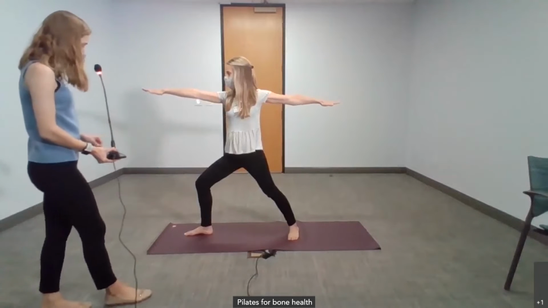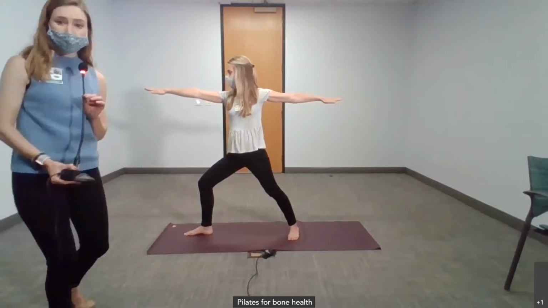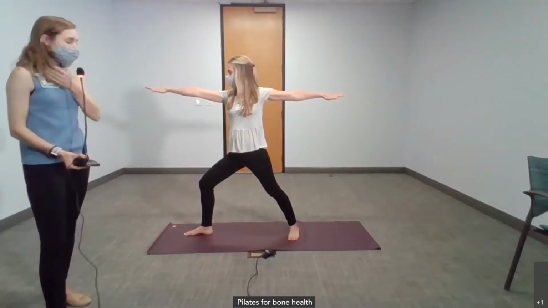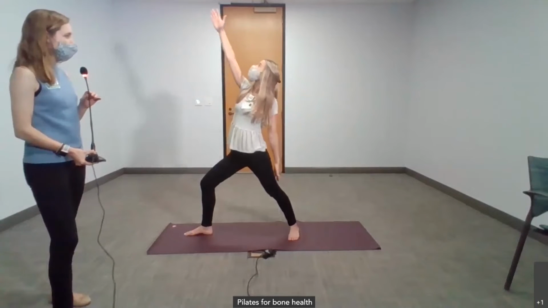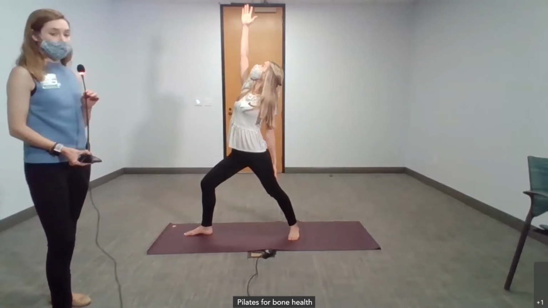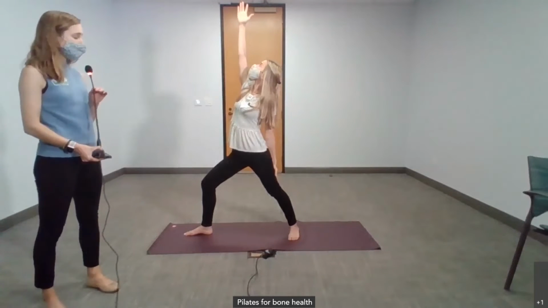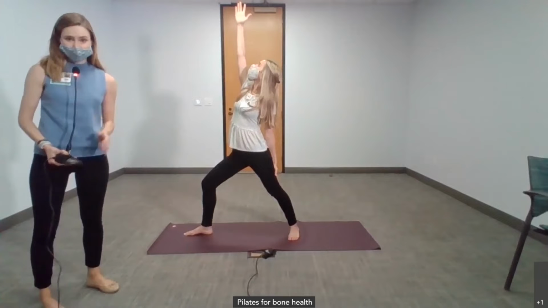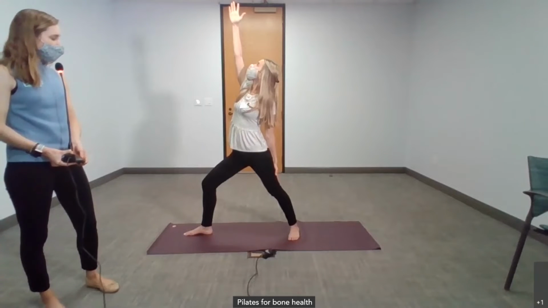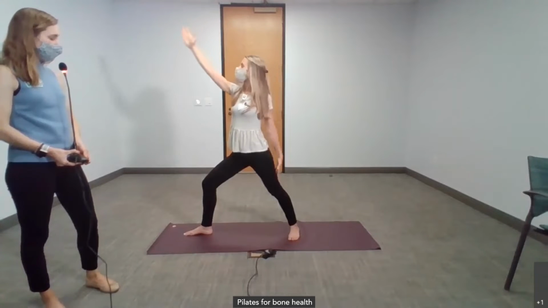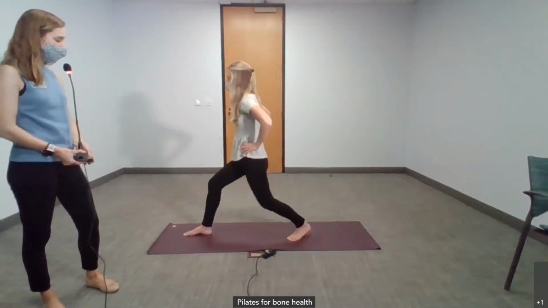Sasha's doing a wonderful job here. You want to avoid any caving in of that knee, especially if you have any knee pain. Now from here, we're going to get a little bit of that extension movement in. Sasha's going to drop her back arm down and reach her front arm up, keeping her stomach muscles held nice and tight while she does, taking a few deep breaths in through here. Excellent. And drop that arm down, rotate that foot forward again, and step back in.